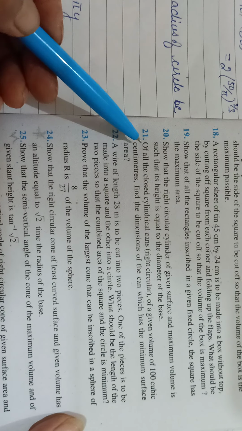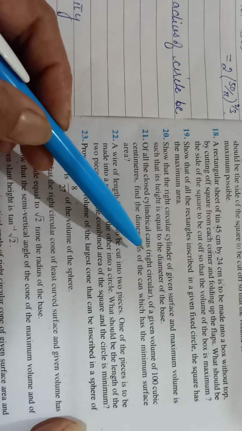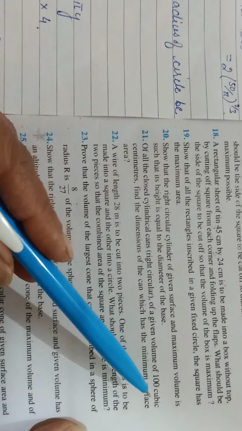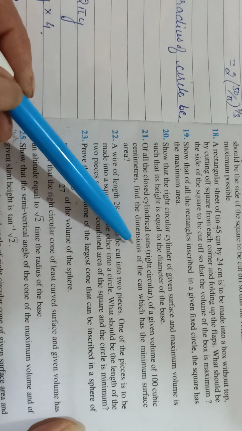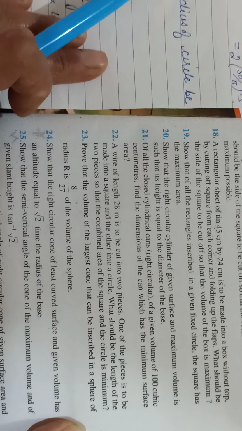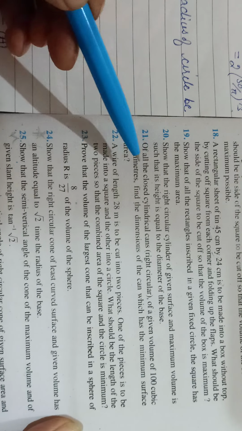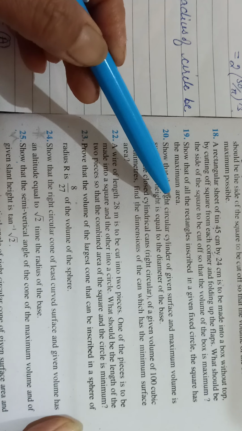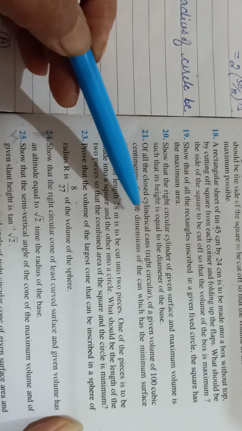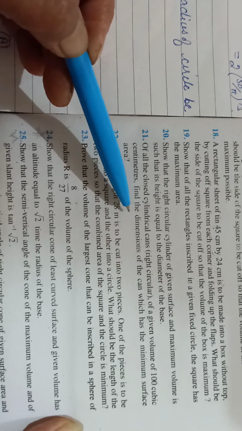Next, question 21: of all the closed cylindrical cans of a given volume, 100 centimeter cube, find the dimensions of the can for which the surface area will be minimum. Okay, so 20 and 21. Here, volume was to be maximized when surface area was given. Here, the other way around, volume is given now and surface area we have to talk about.